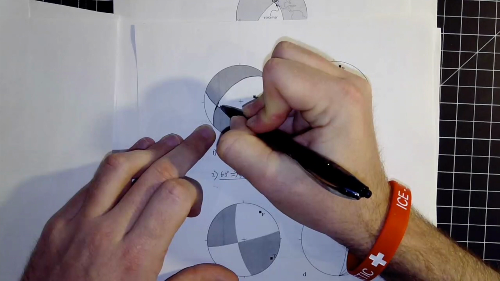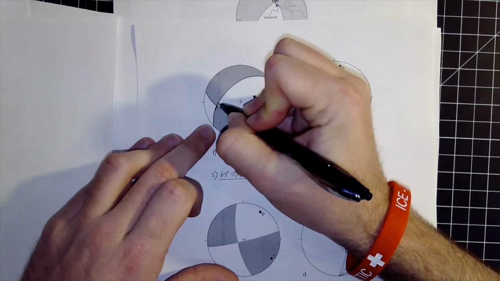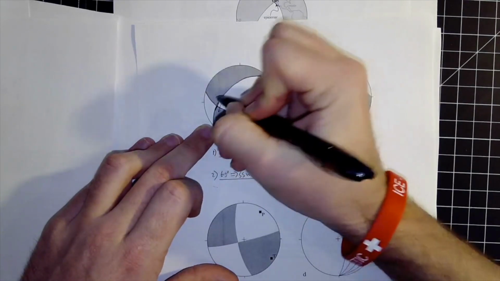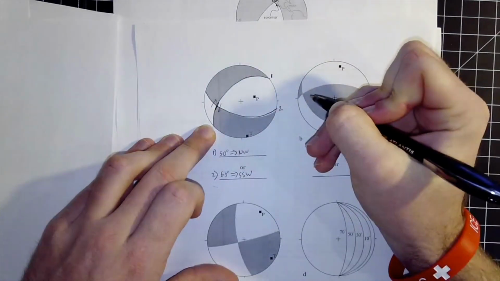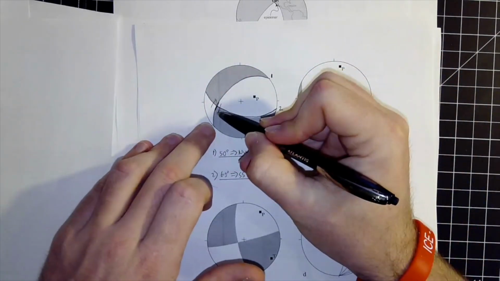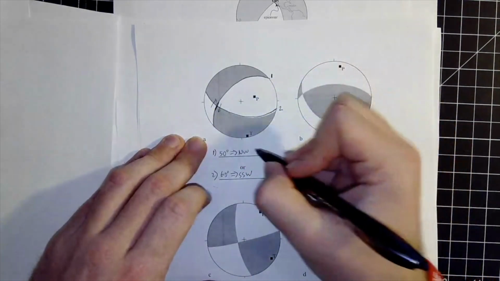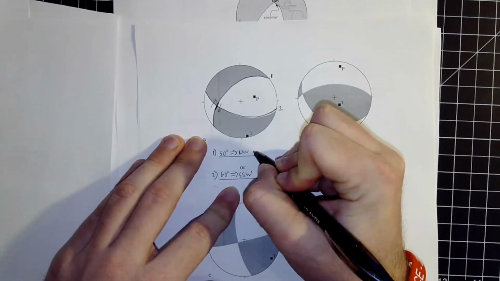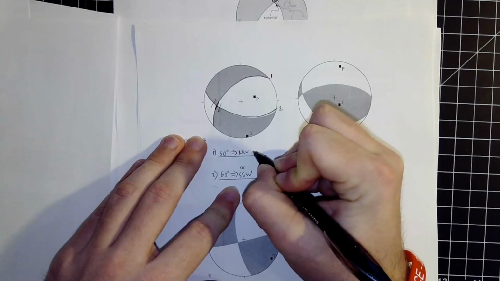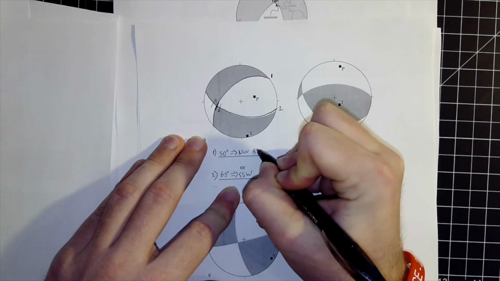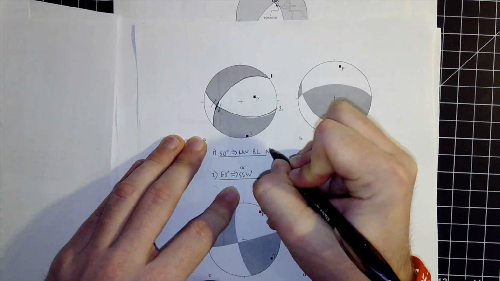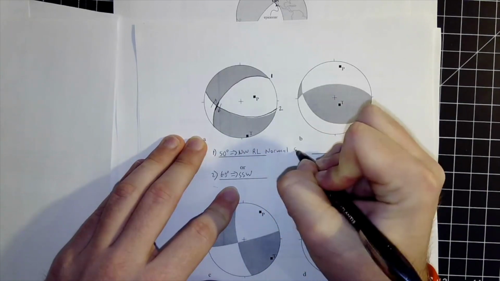So again, we realize this is our fault, fault 1. We need to know what Darth Vader says. He says, come to the dark side. So this is going to be there and there. And we can see that that is right lateral around that fault. So this is an oblique fault with a right lateral normal sense.